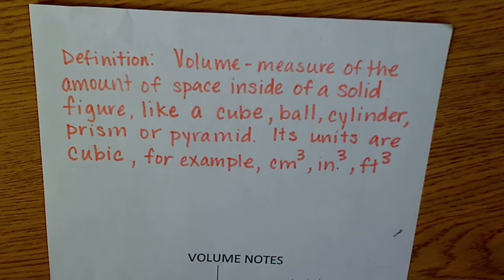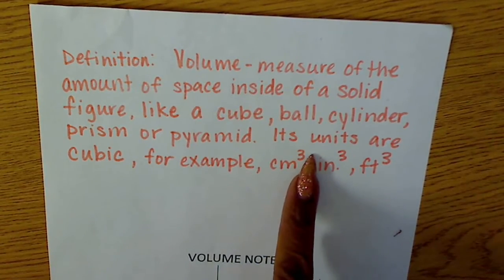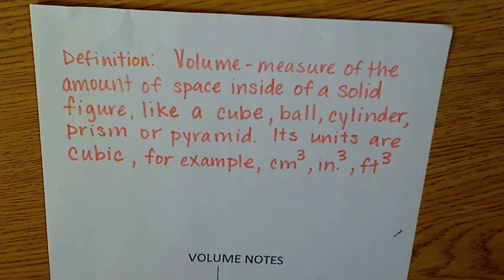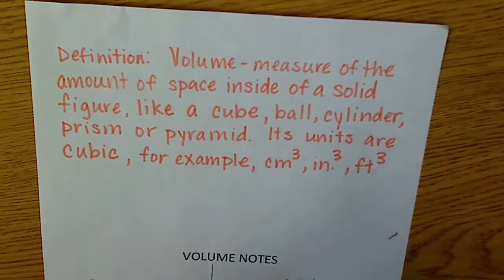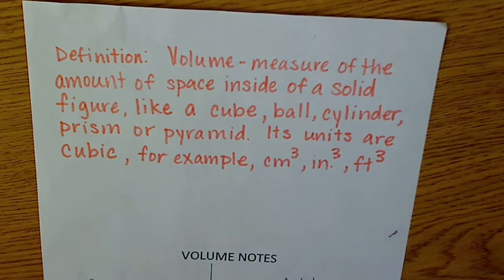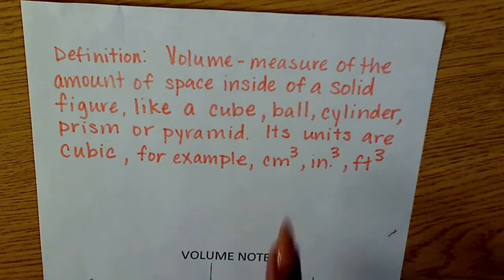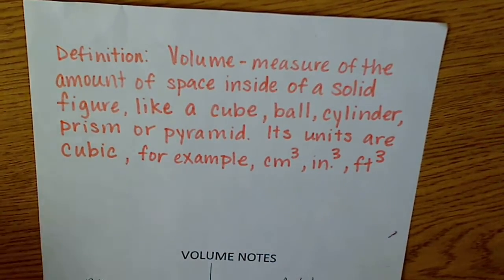And its units are cubic, which, for example, centimeters cubed, inches cubed, feet cubed. That little 3 up there, that means something is cubed. There we go. This 3 is indicative of a volume. That means the base and the height have been taken into consideration. So let's get started here.